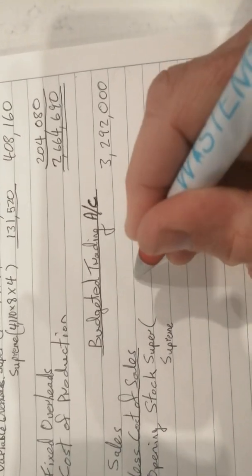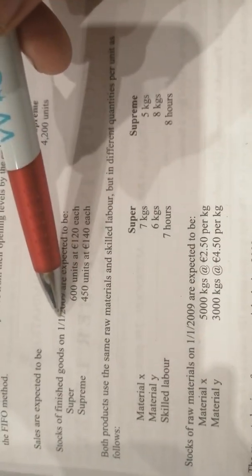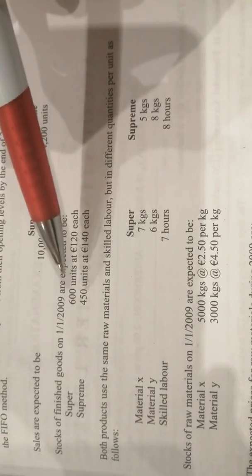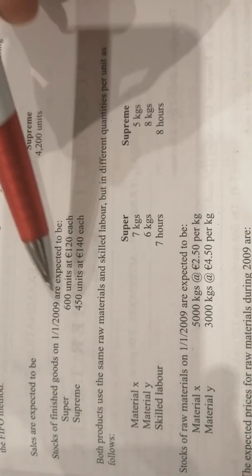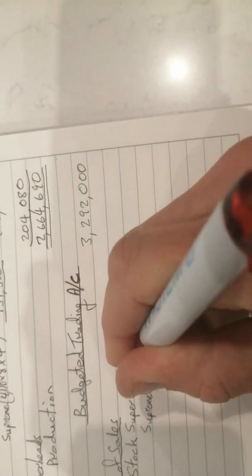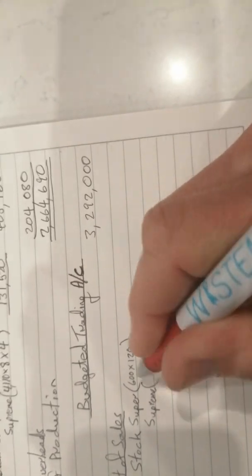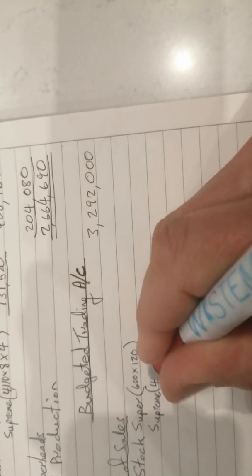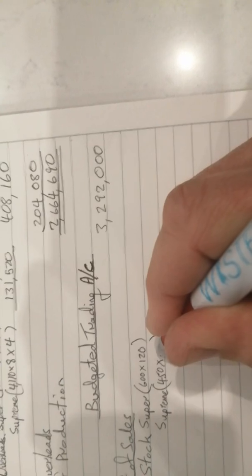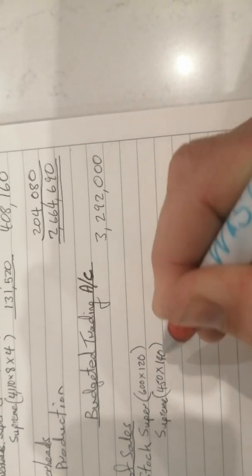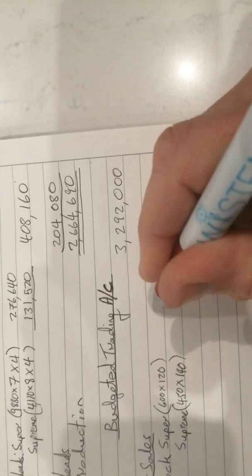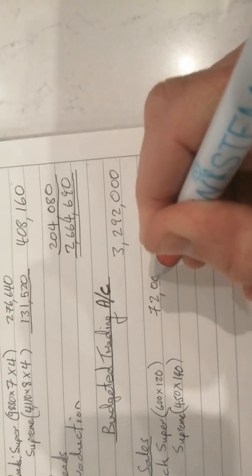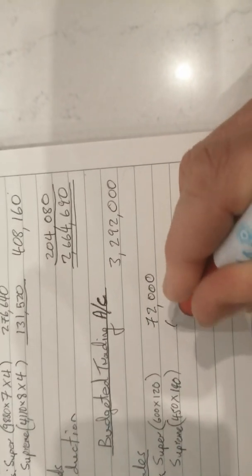And so to work this out, we go back to the question and we see what was our opening stock. Stock of finished goods on the 1st of January, that means that's our opening stock. 600 units at 120 each, and 450 units at 140 euros each, I believe it was, and that comes to 72,000 and 63,000.